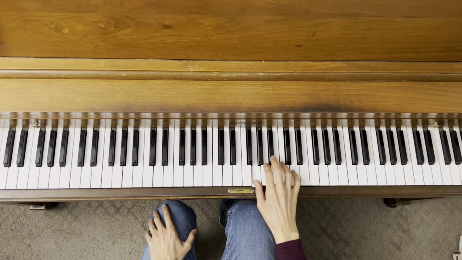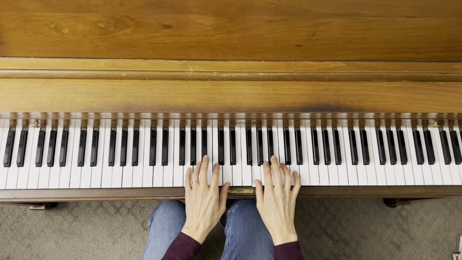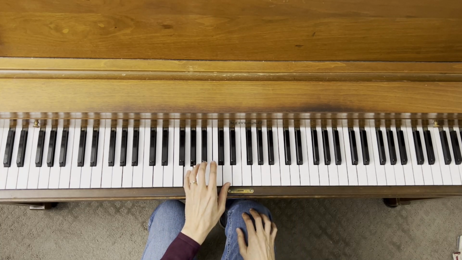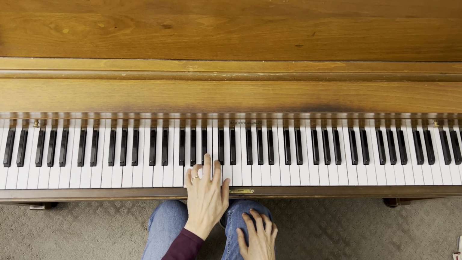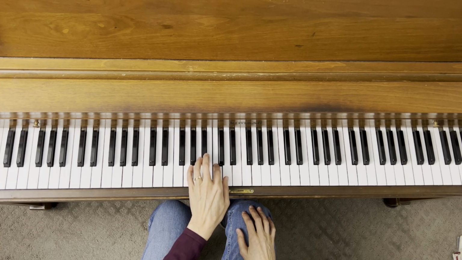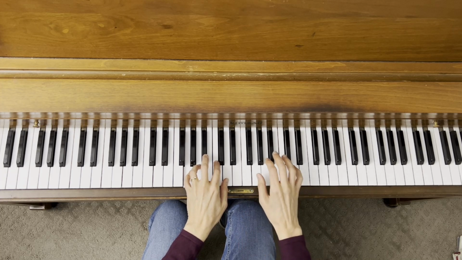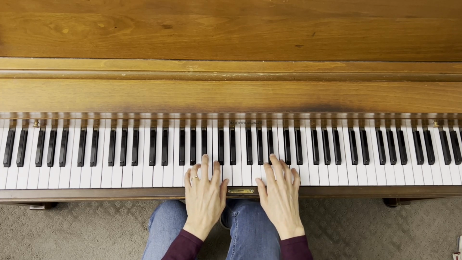One more time. And same thing for the left hand, starting with our tonic, whole step, half step, whole step, whole step. One more time. Excellent. Now let's do hands together.